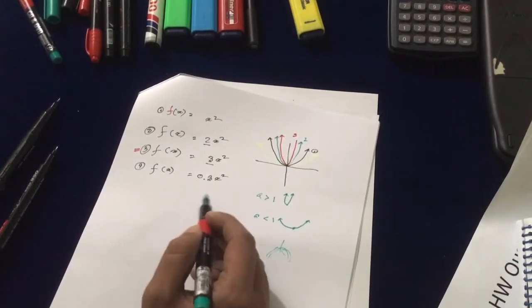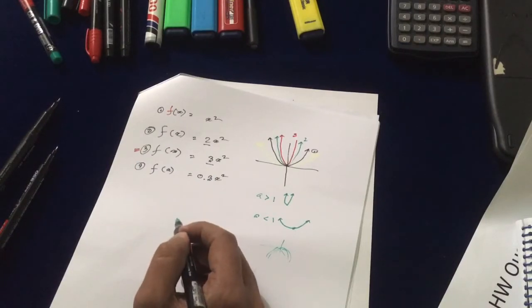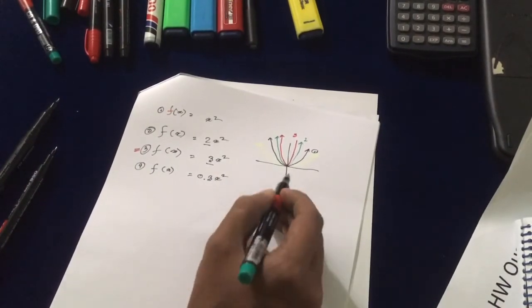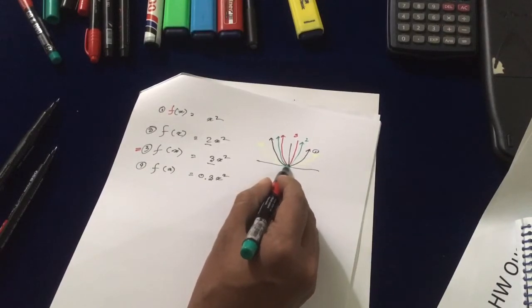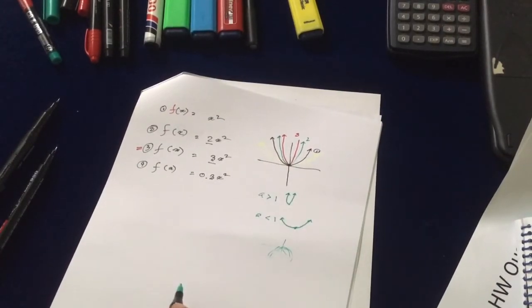Now, another thing is, notice that all the points are in the center. All of them are at 0, 0, the origin. So we should be careful about this also.